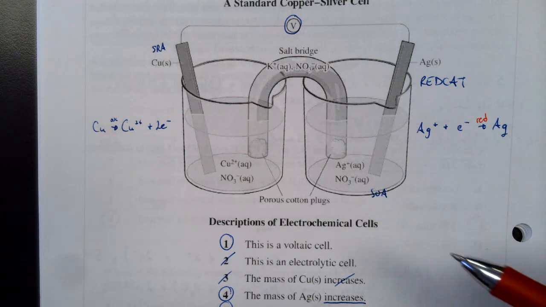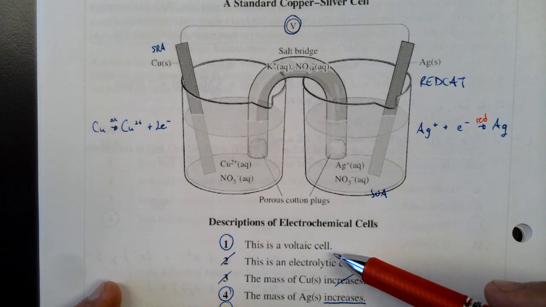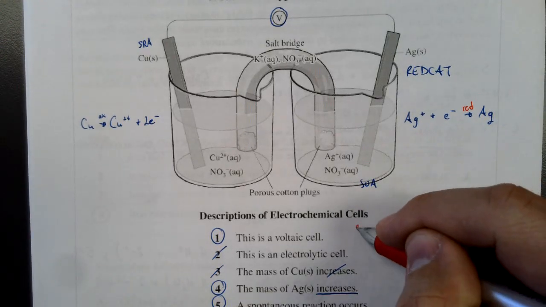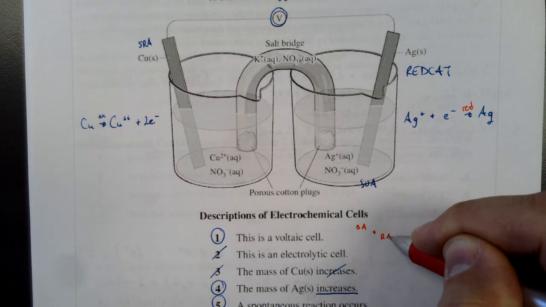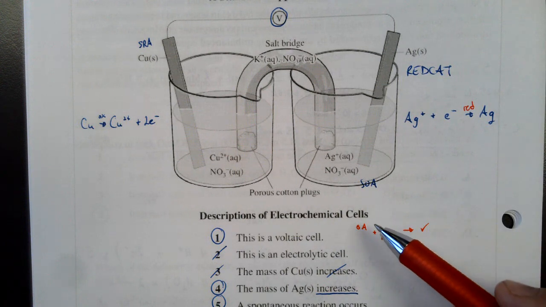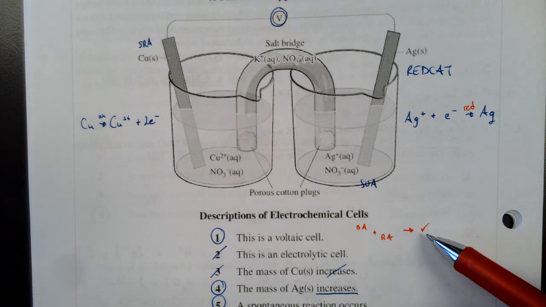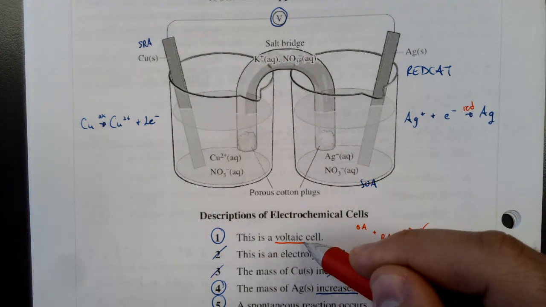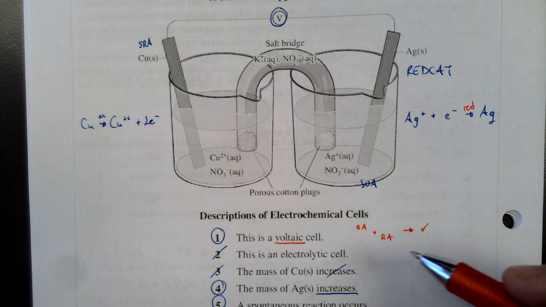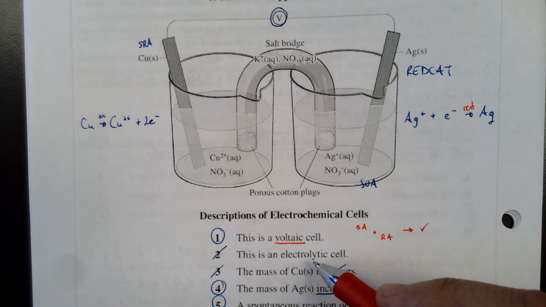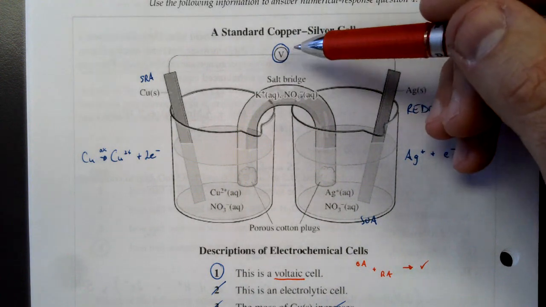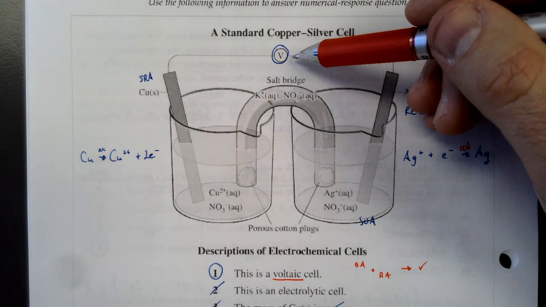Now, the first question is, this is a voltaic cell. When I looked at the table, I could see that the oxidizing agent was above the reducing agent. So this is spontaneous. Voltaic means spontaneous. Electrolytic would be non-spontaneous. Another way of differentiating is we have a voltmeter here. Voltmeters measure voltage.